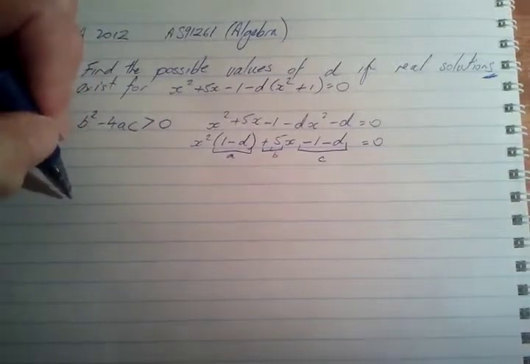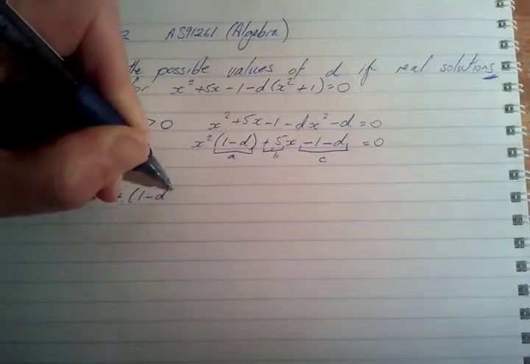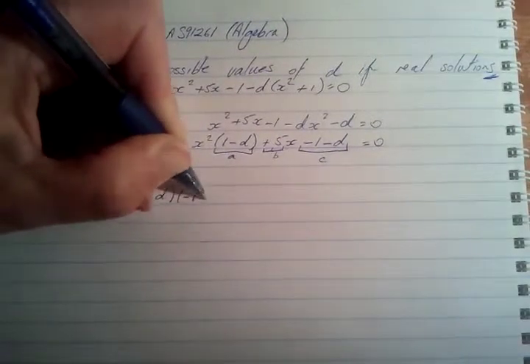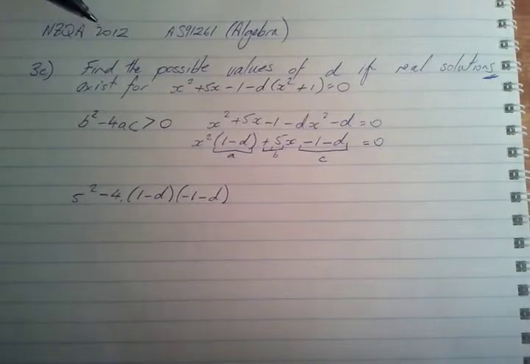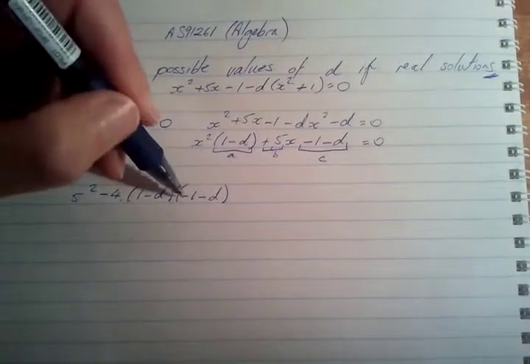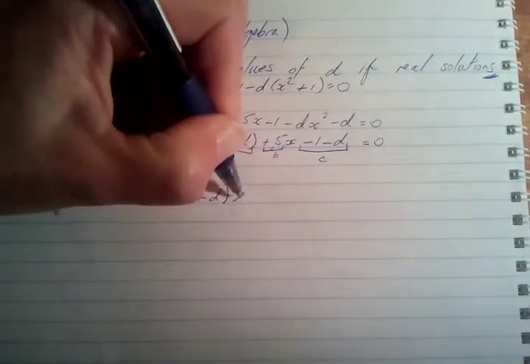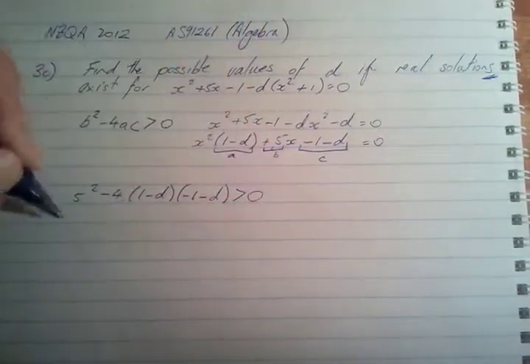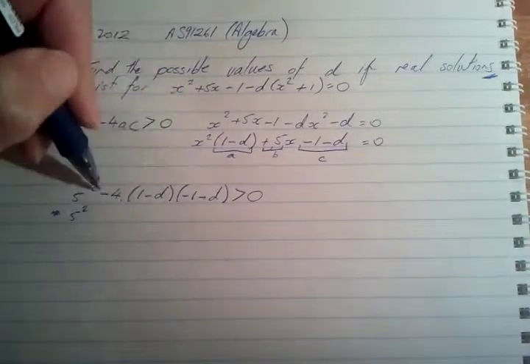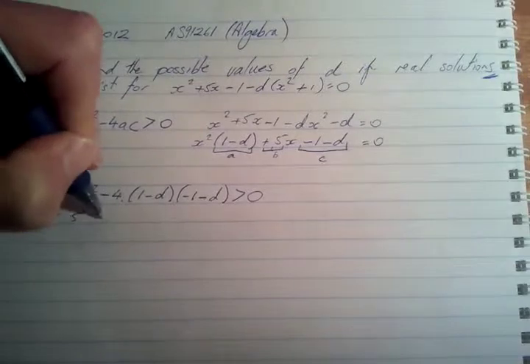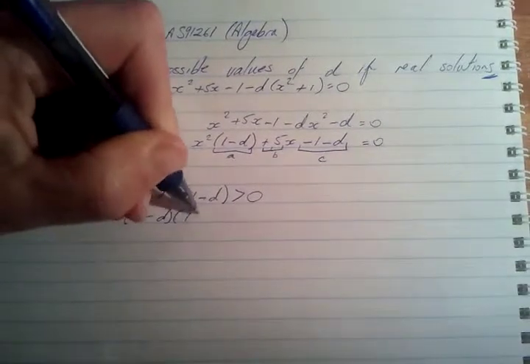So now we're ready to put this into b squared minus 4ac. So we've got 5 squared minus 4 times (1 minus d) times (negative 1 minus d), as I put each piece into the equation. And we could take out a common factor here of negative 1. So, oops, we want that to be greater than 0. And so we could now say 5 squared, taking out the common factor of negative 1 and multiplying it into here, we'd have positive 4 times (1 minus d)(1 plus d).